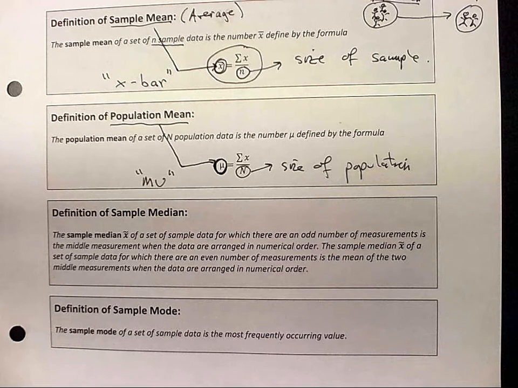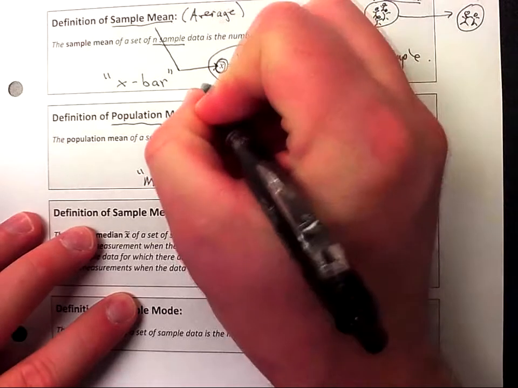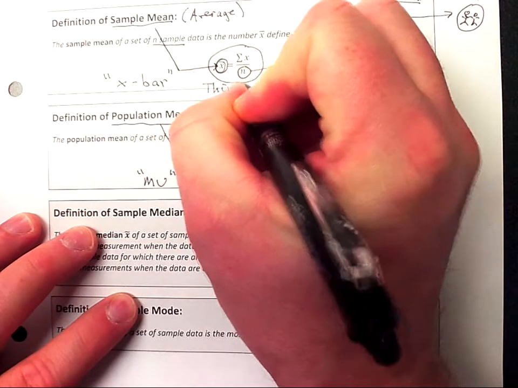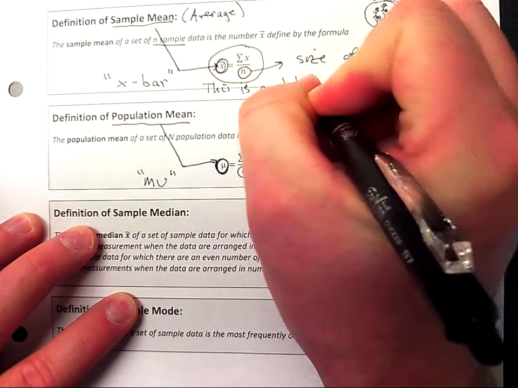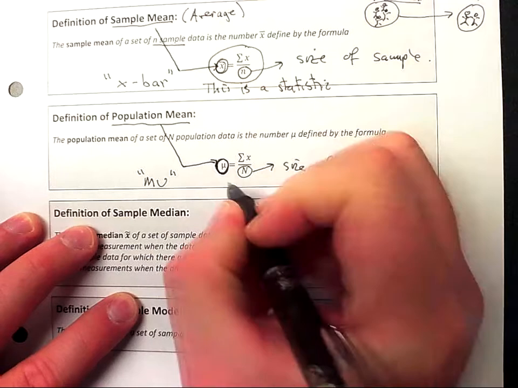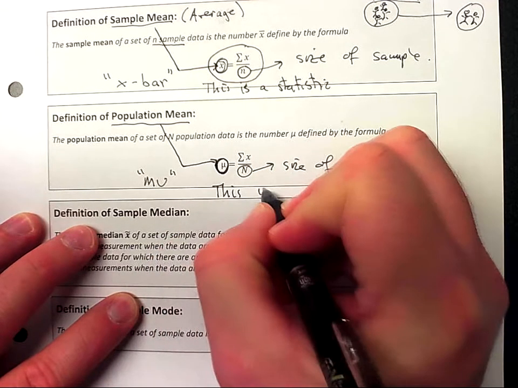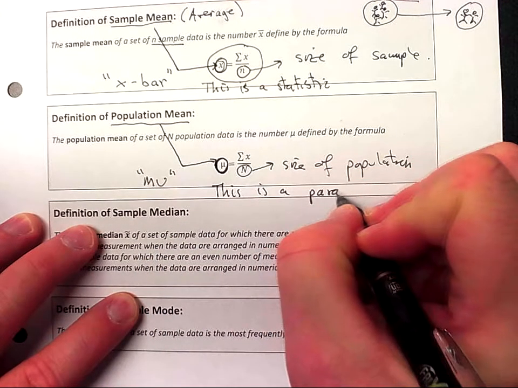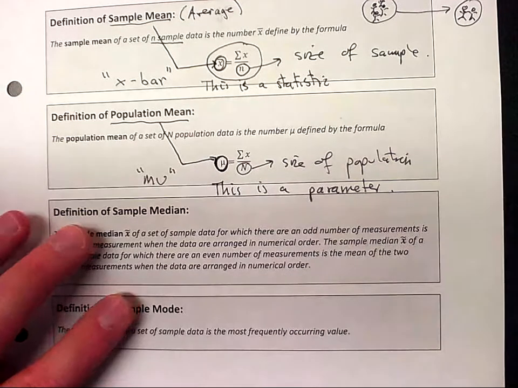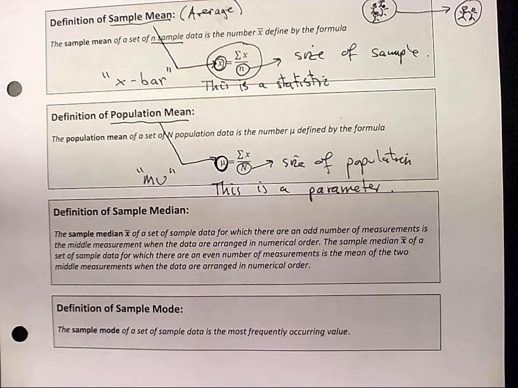So therefore, this is an example of what? Mu is an example of a parameter. Awesome. So here, I'm going to write this is a statistic, and this is a parameter.